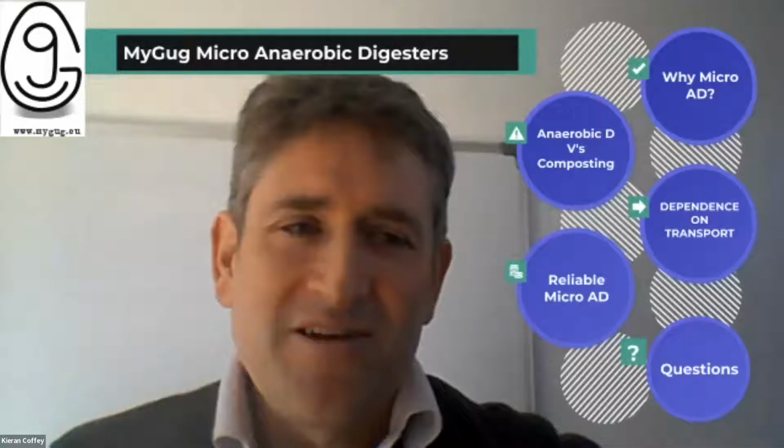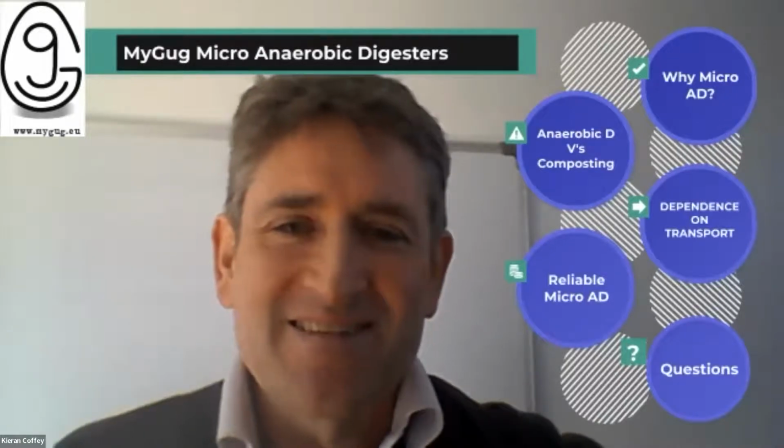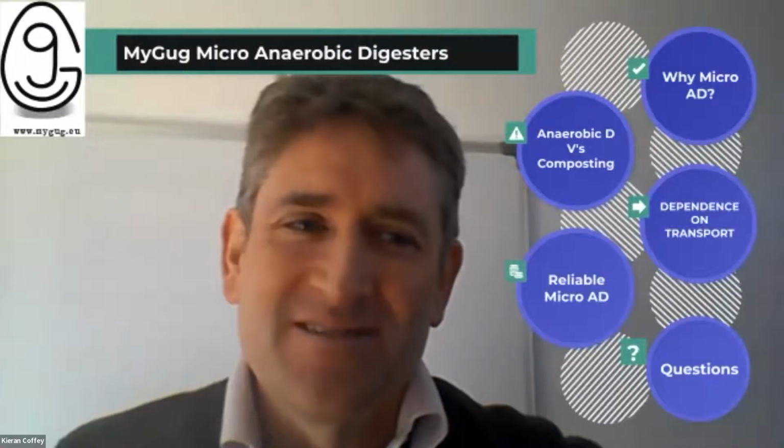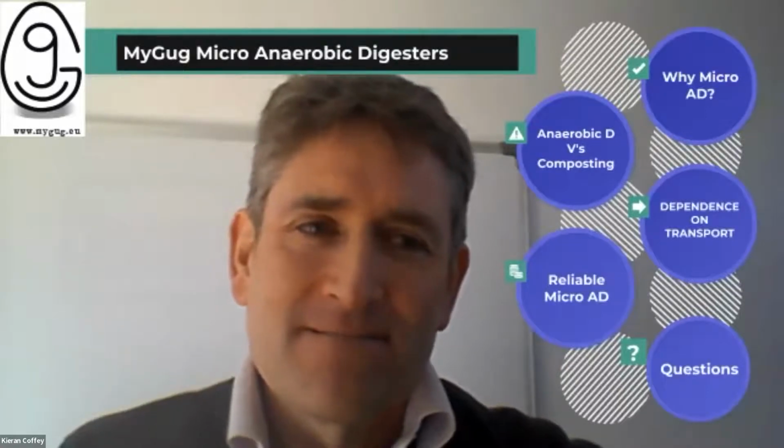Okay. Question from Shay. A traditional composter can be used as a worm farm. Does the Mygog hold worms or act as a worm farm in any way? Well, it would digest some worms and turn them into gas. But it won't attract them. No, obviously it's not a composter.